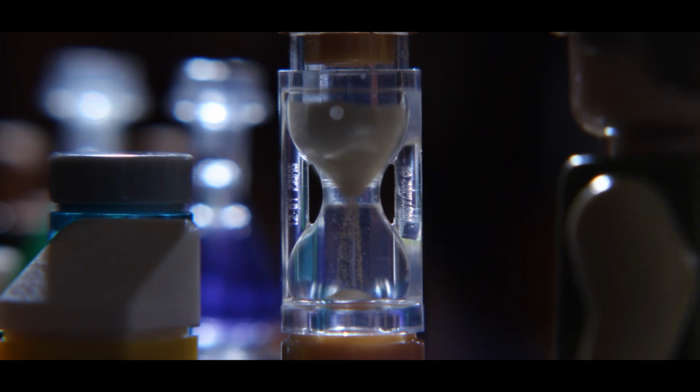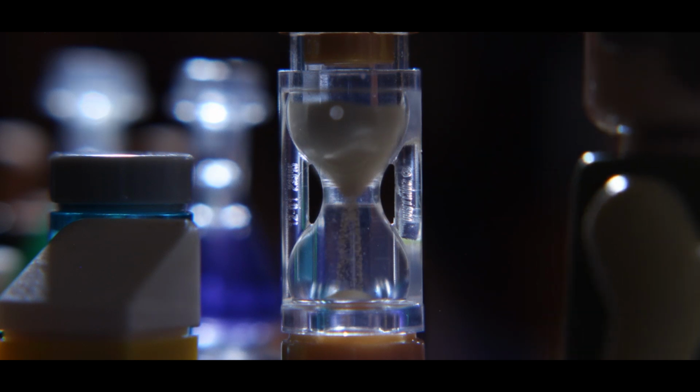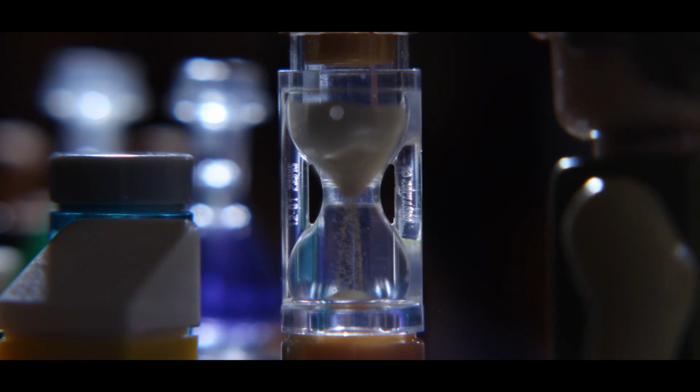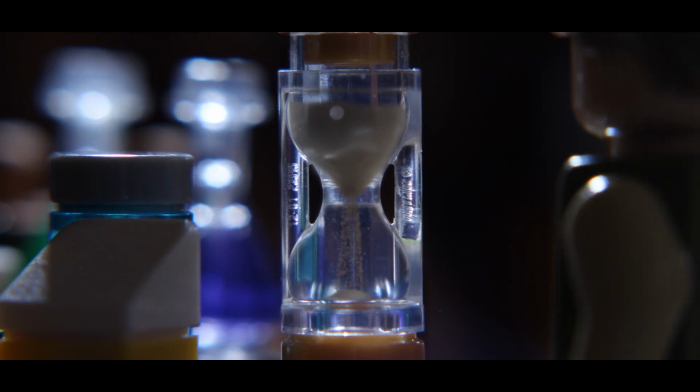And I have no idea where I found the sound effect. It's very subtle. But sand passing through someone's hand, because I know if you probably had an hourglass, it wouldn't make any noise, like you couldn't hear it. I wanted the sound effect to be there, and it's very, very subtle, but it is there if you listen for it.